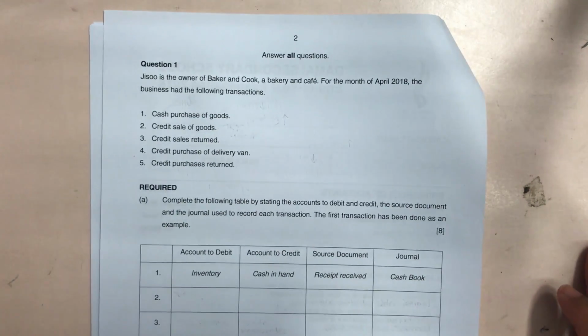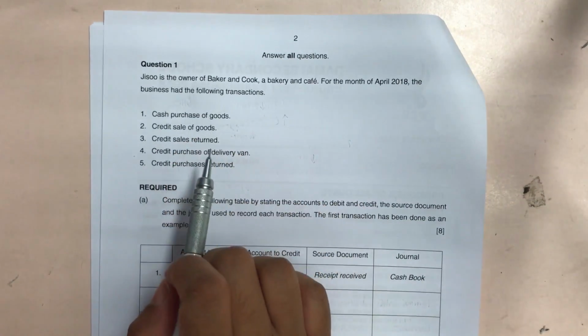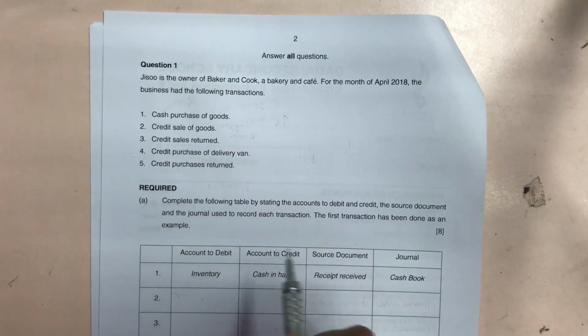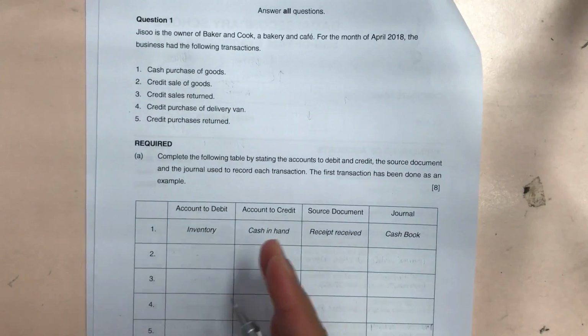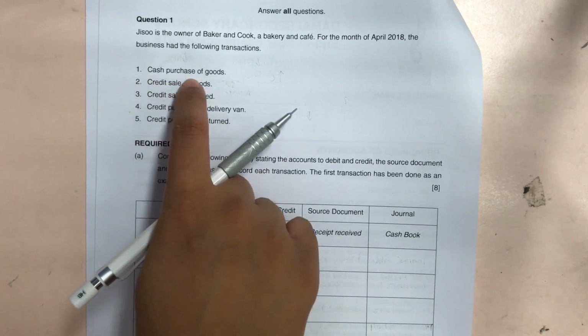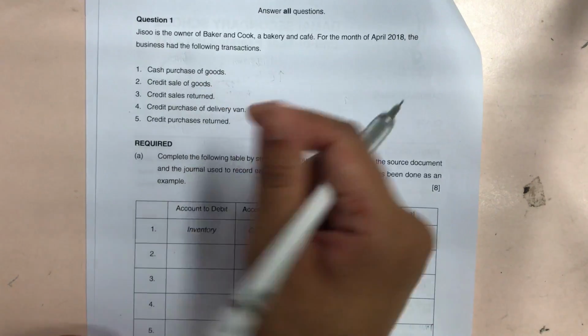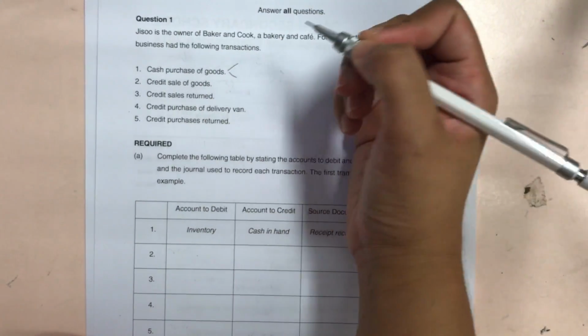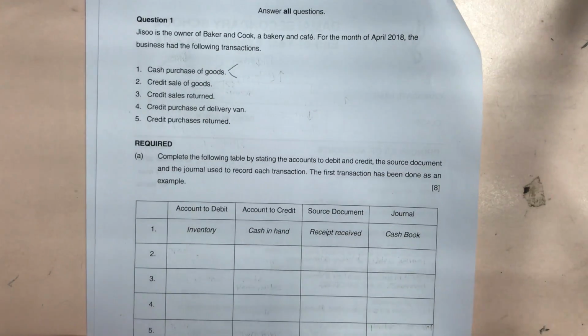So for question 1, we are supposed to look at the transactions that are taking place, and we are supposed to place them in the respective columns in the table over here. The first one has already been done for you, cash purchases of goods. So the first thing you need to do is to identify the two accounts that will be affected.